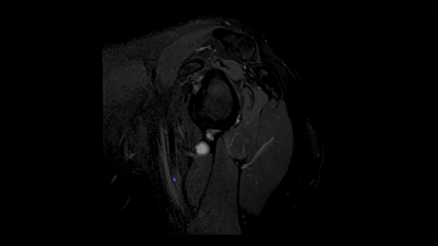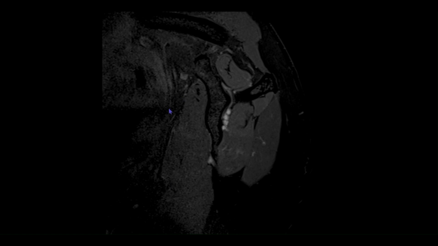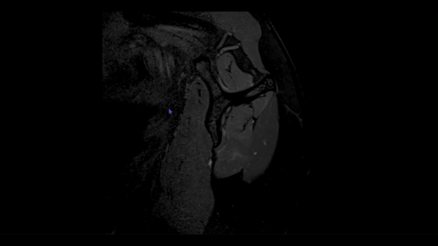There is subtle edema in this region of the deltoid, maybe a low grade sprain, as this player is a professional golfer, so this can be an expected finding. Again on the sagittal images we will be able to see the brachial plexus here. So nothing much to be appreciated in this region.